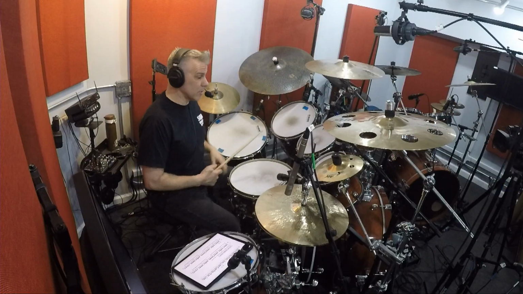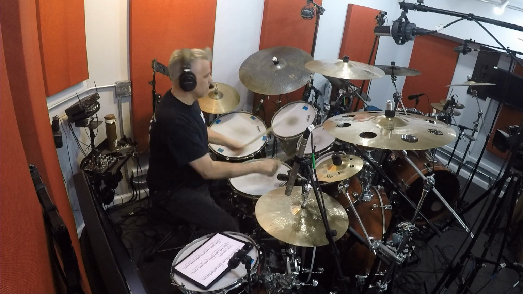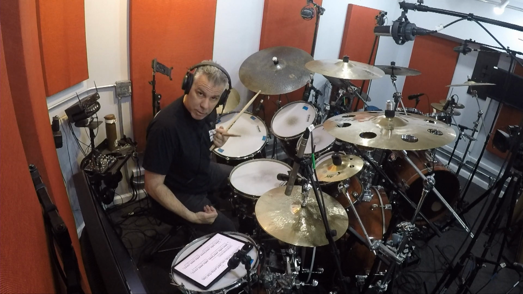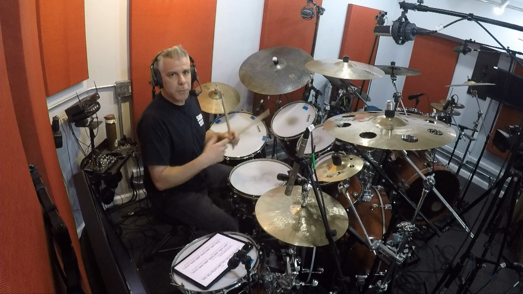Right, so paradiddle diddles. Now, again, you could double the accent at the top. Really nice rolling sound. It's pretty aggressive, but if the tempo's slower, you're filling up the space.